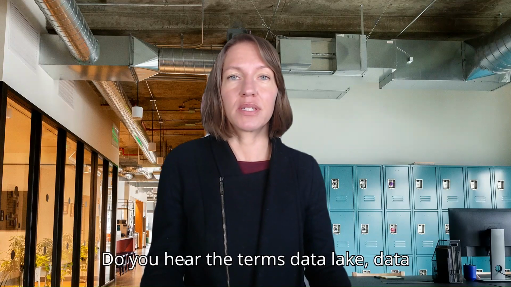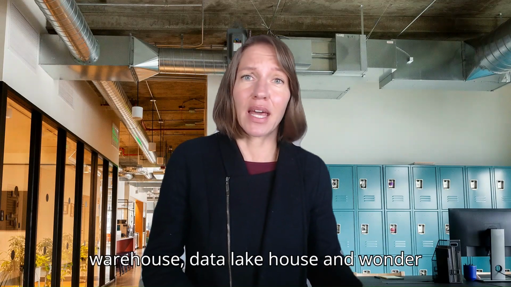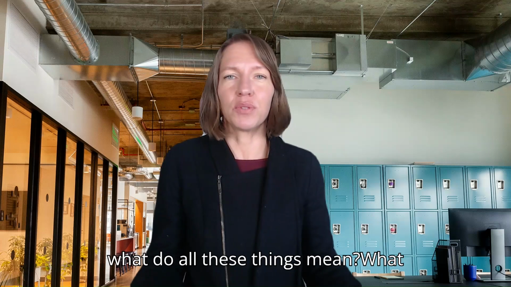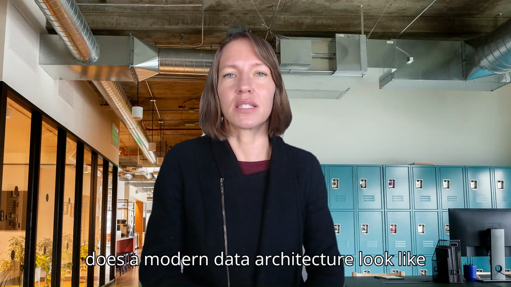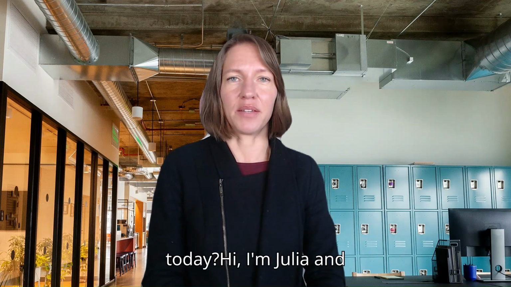Do you hear the terms data lake, data warehouse, data lake house, and wonder what do all these things mean? What does a modern data architecture look like today?